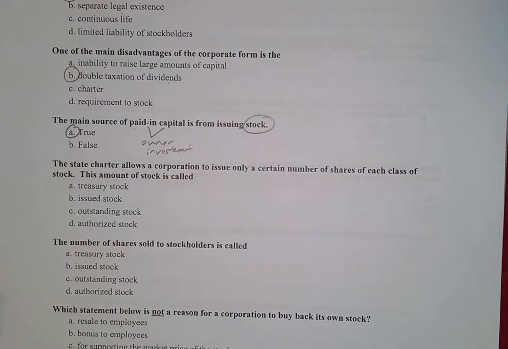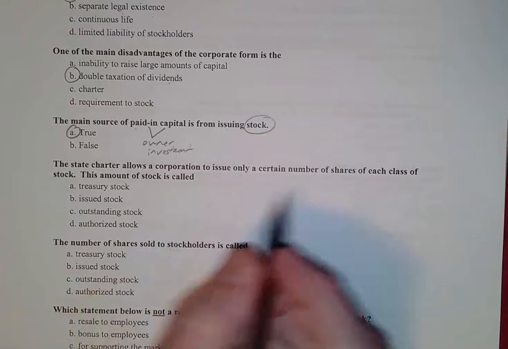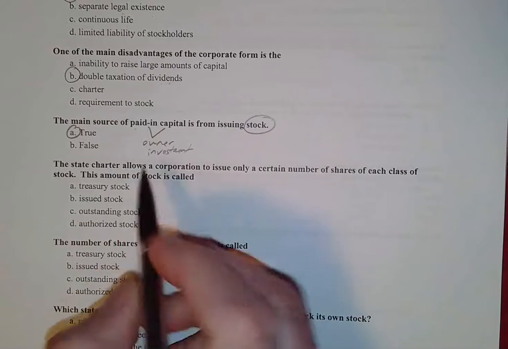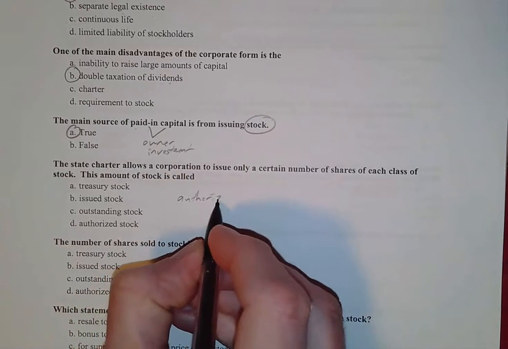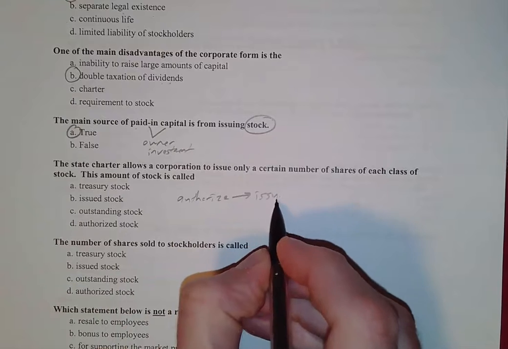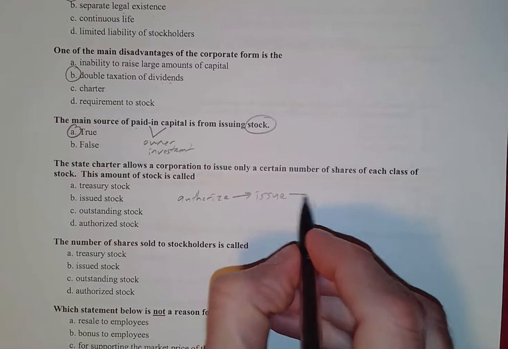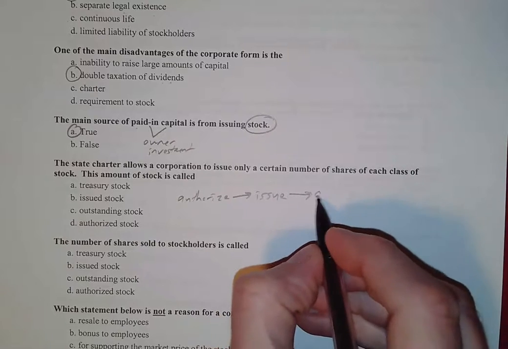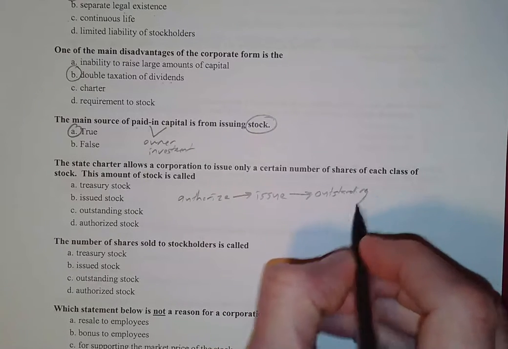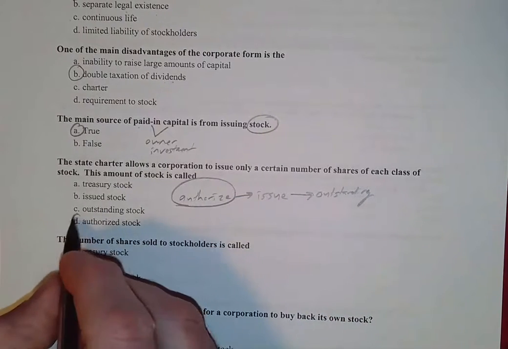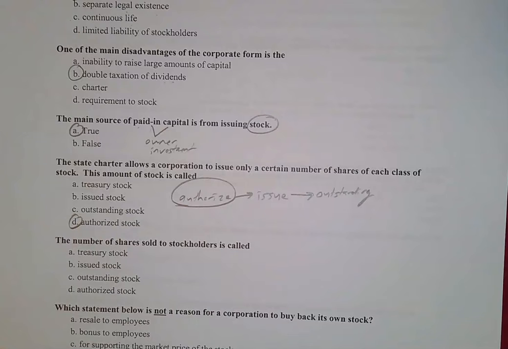All right, so let's see what the next question has for us here. It says the state charter allows a corporation to issue only a certain number of shares of each class of stock. This amount of stock is called, all right, so we got to understand the order that this happens. The board of directors, based upon the state charter, is going to first authorize, then issue stock, and then we would say that shares currently owned are outstanding shares. So the bottom line is D is going to be our answer. That is the first step in the process.